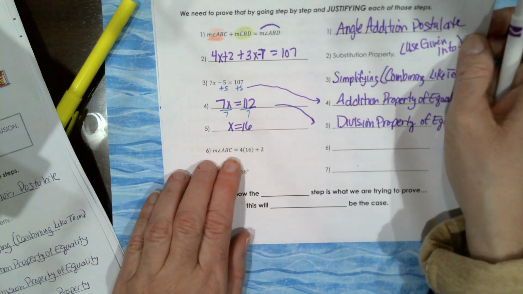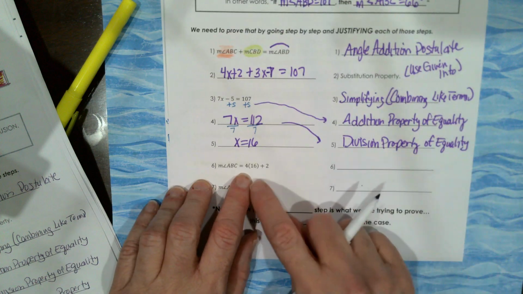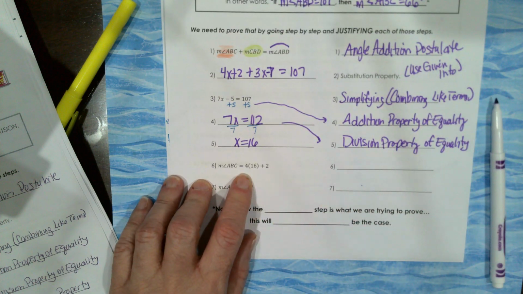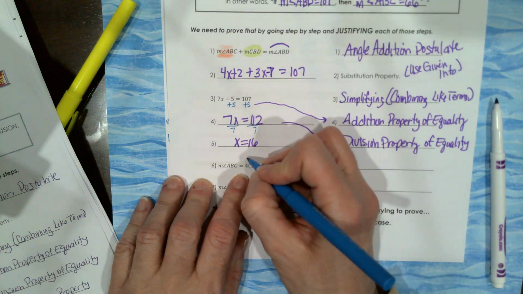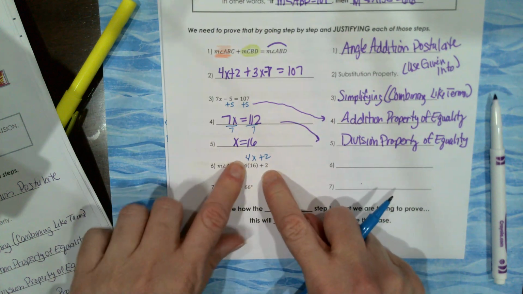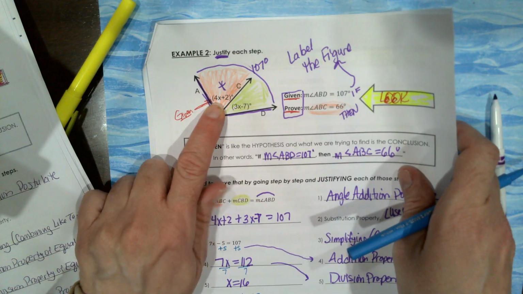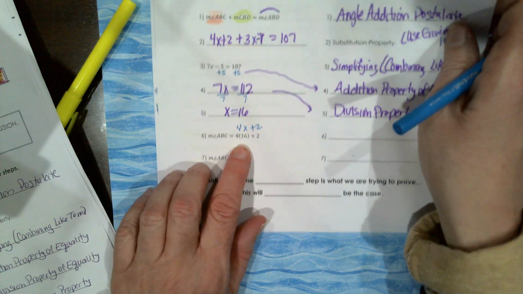So the next step here is the measure of angle ABC equals 4 times 16 plus 2. Now keep in mind, ABC was 4x plus 2. So how did we go from this given statement, from the drawing, 4x plus 2 is labeled for ABC, to this statement where 4 times 16 plus 2?